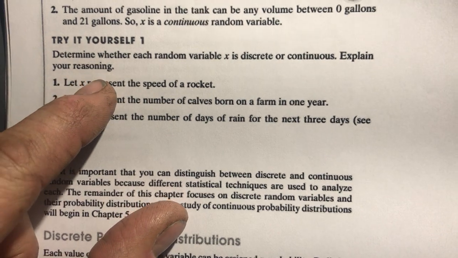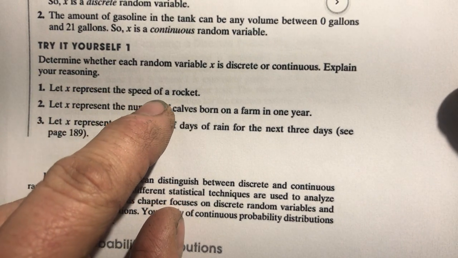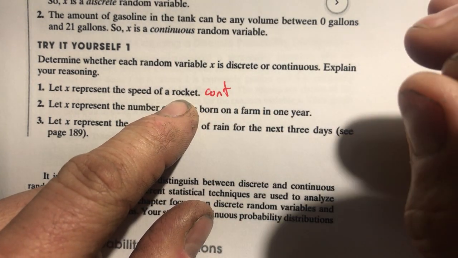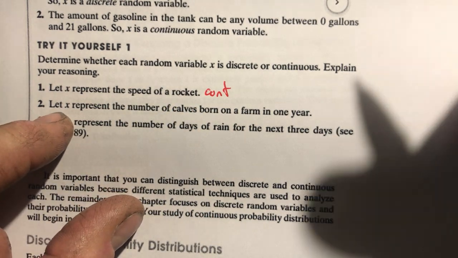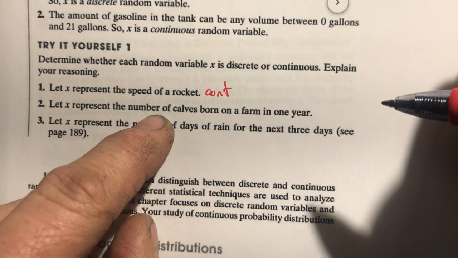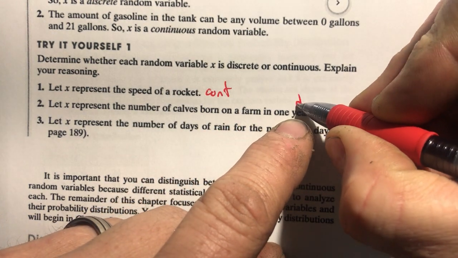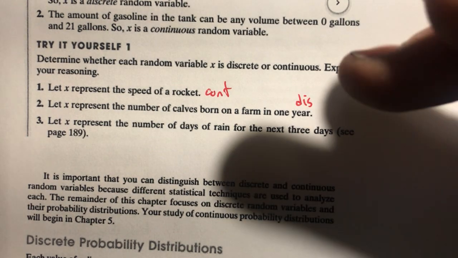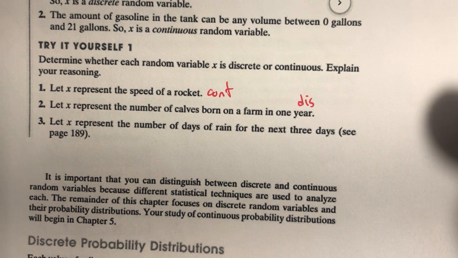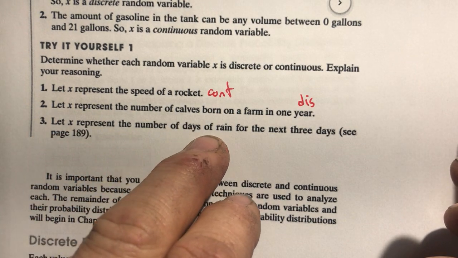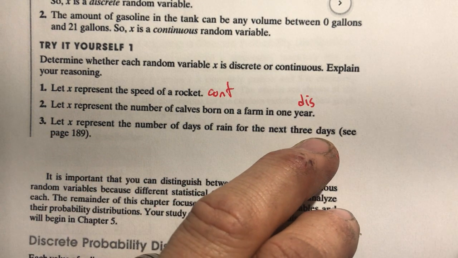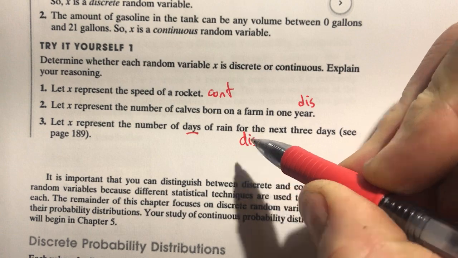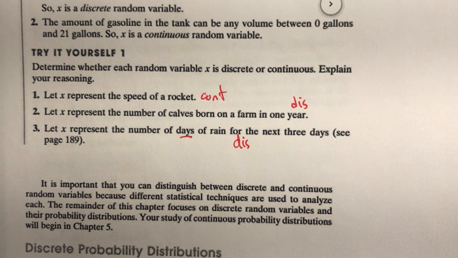Now, try it for yourself down here. Let X represent the speed of a rocket. All right, that would be continuous because there's so many possibilities of the fluctuation of it. Too many to count. Let X represent the number of calves born in a farm in 1 year. All right, that's discrete because you either have 1 cow, 2, 3, 4. There's no in-betweens, and so you can count those real easy. Same thing here. Let X represent the number of days of rain for the next 3 days. How many times is it going to rain the next 3 days? All right, that's discrete because you can count those: 1, 2, or 3, or 0.